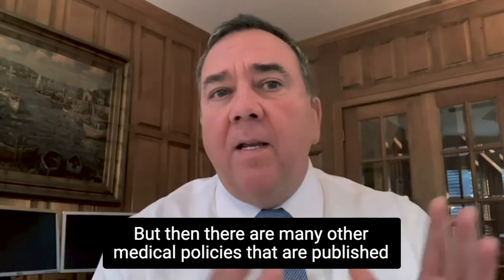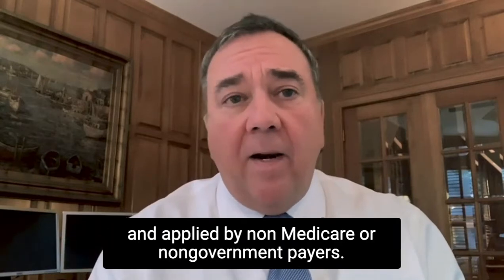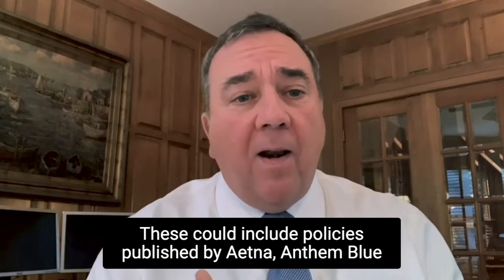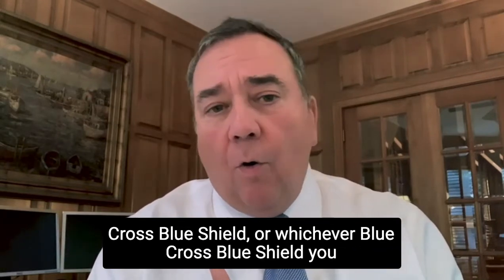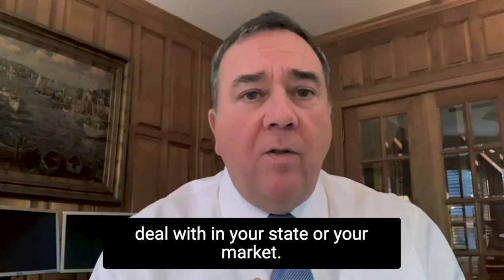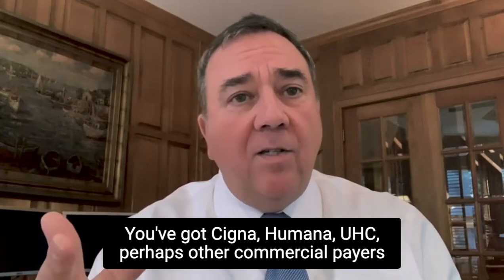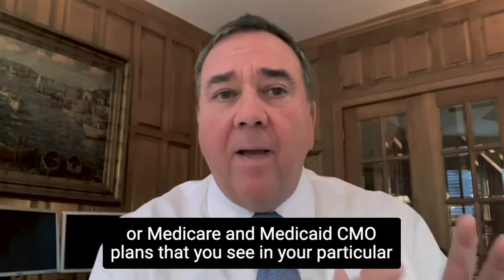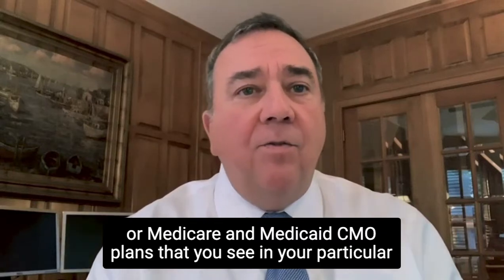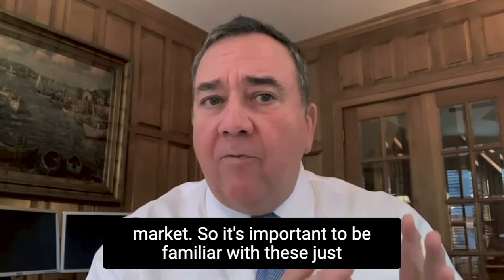But then there are many other medical policies that are published and applied by non-Medicare or non-government payers. These could include policies published by Aetna, Anthem Blue Cross Blue Shield, or whichever Blue Cross Blue Shield you deal with in your state or your market. You've got Cigna, Humana, UHC, perhaps other commercial payers or Medicare and Medicaid CMO plans that you see in your particular market. So it's important to be familiar with these.